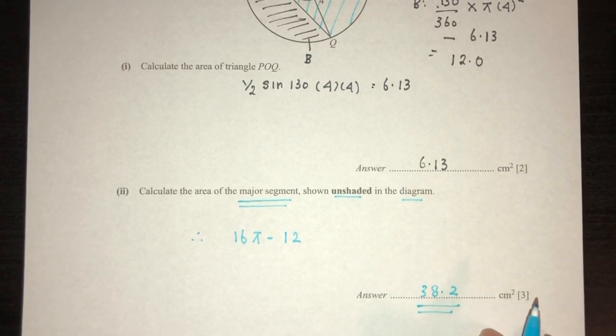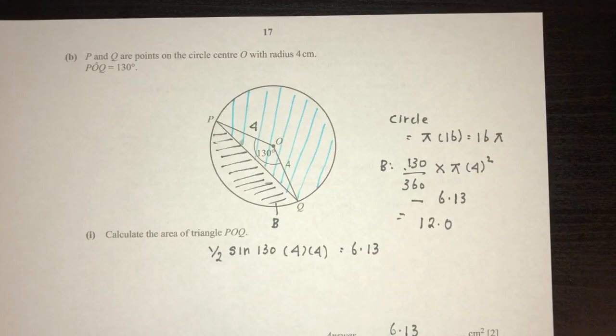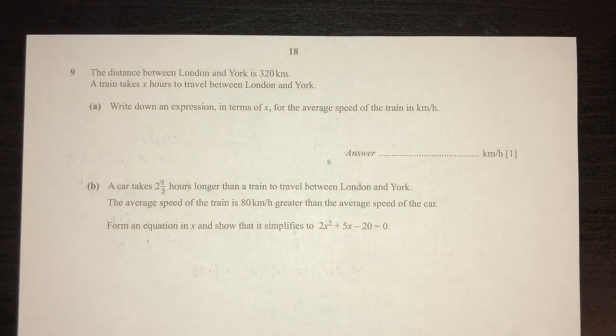And that will be your question number 8. So as you can see, we did it step by step, thinking logically. How can you find this? You will always find your answer by thinking logically for maths. So that will be your question number 8. Let's move on to question number 9.